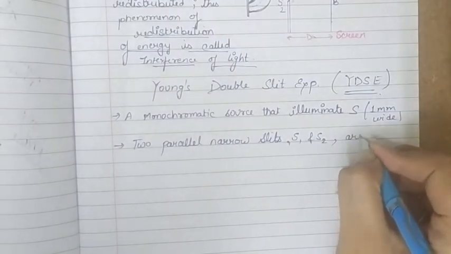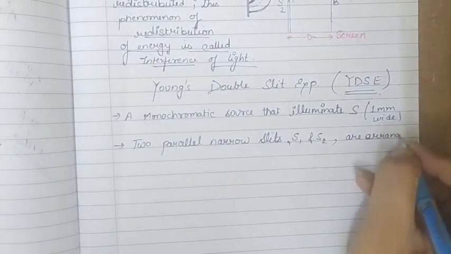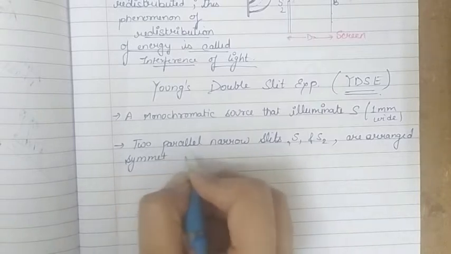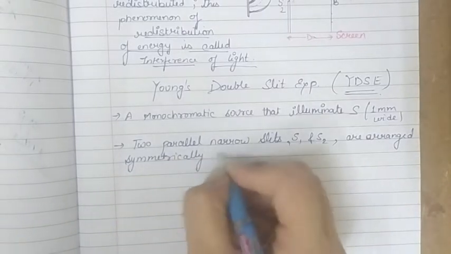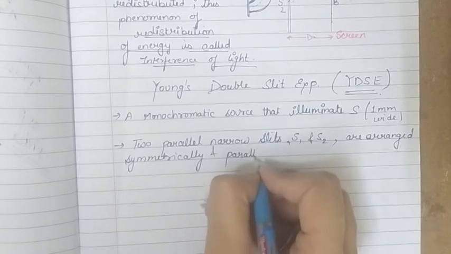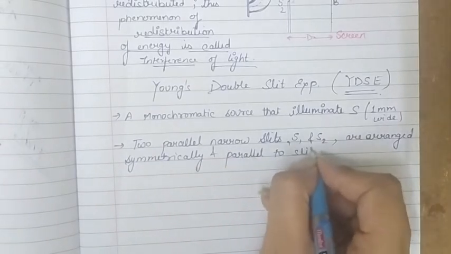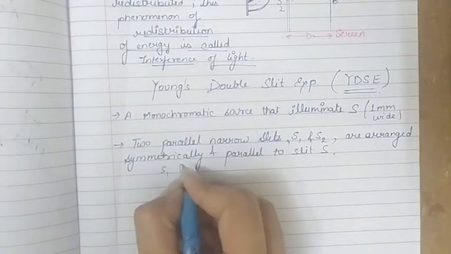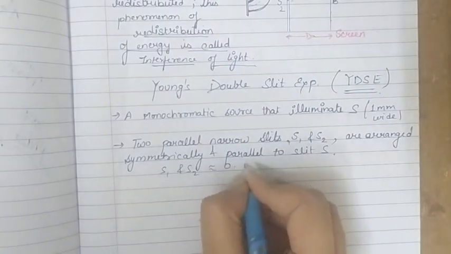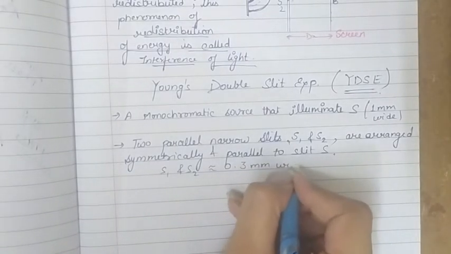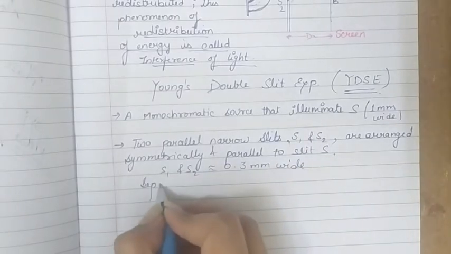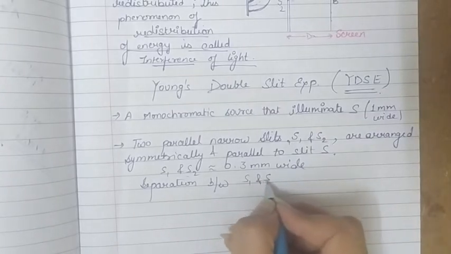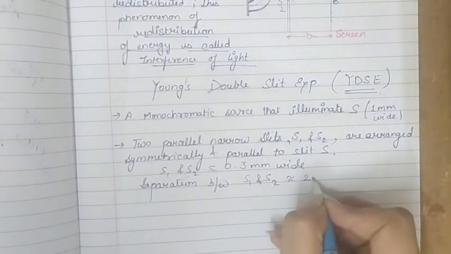These are arranged symmetrically and parallel to the slit S. Now the size of these slits S1 and S2 is approximately 0.3 mm wide, and the separation between S1 and S2 is approximately 2 mm.